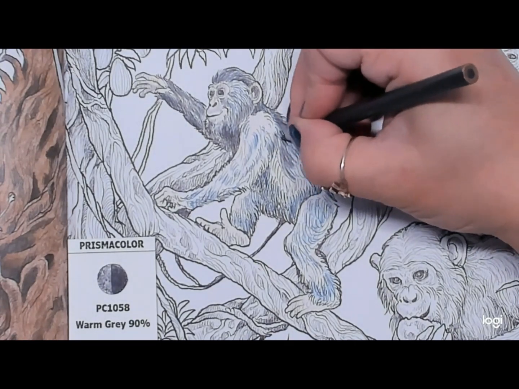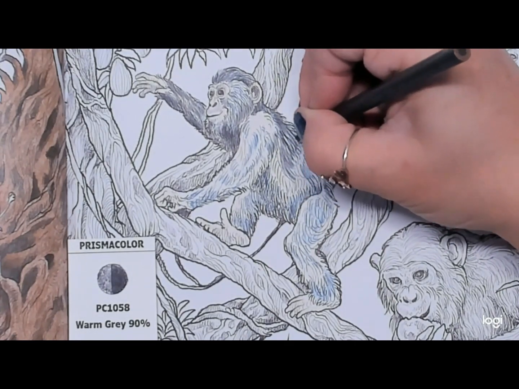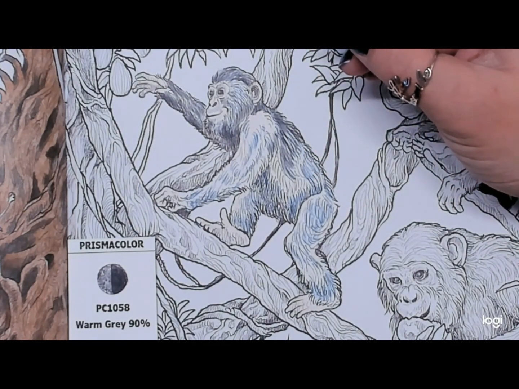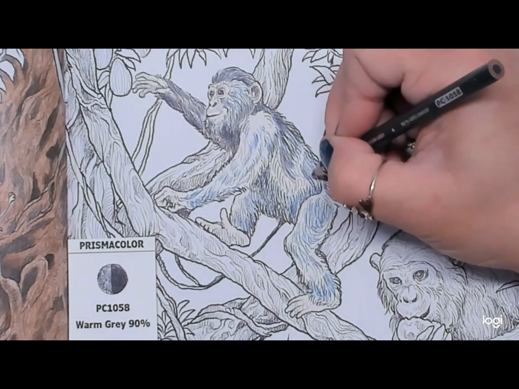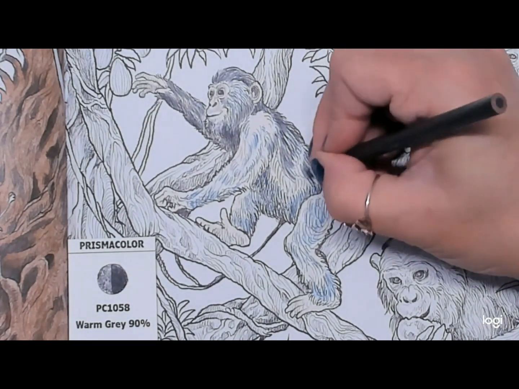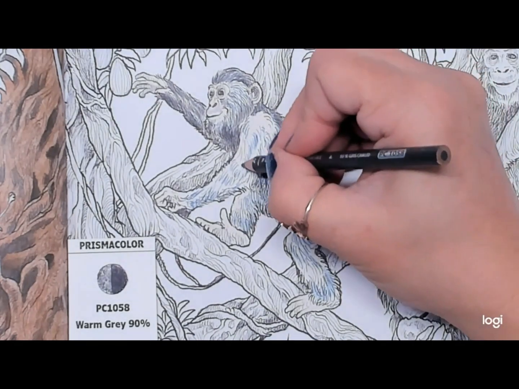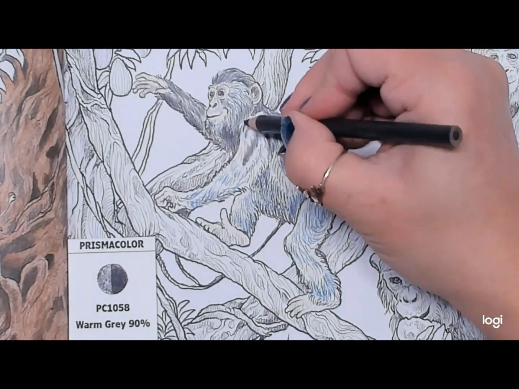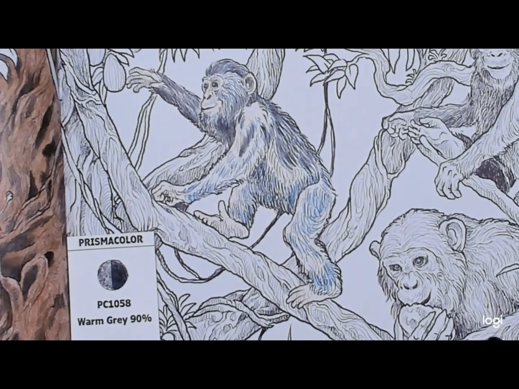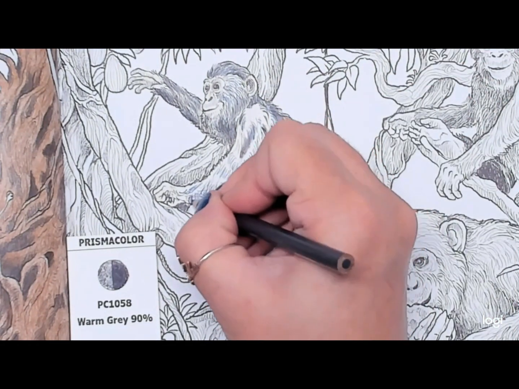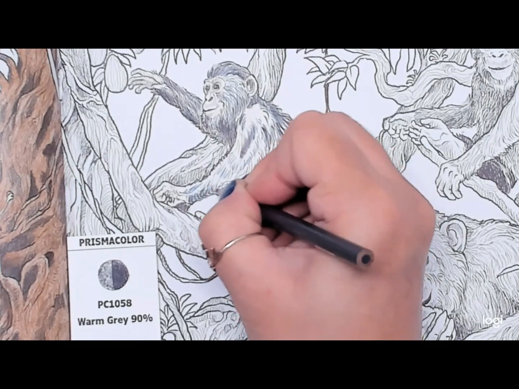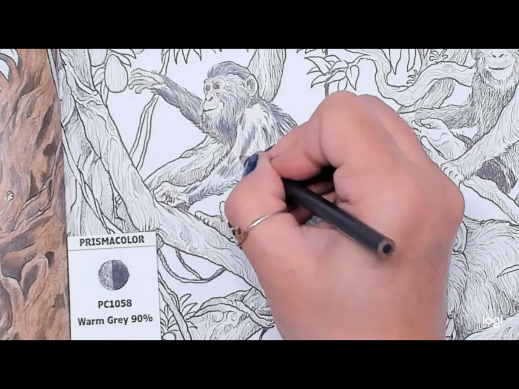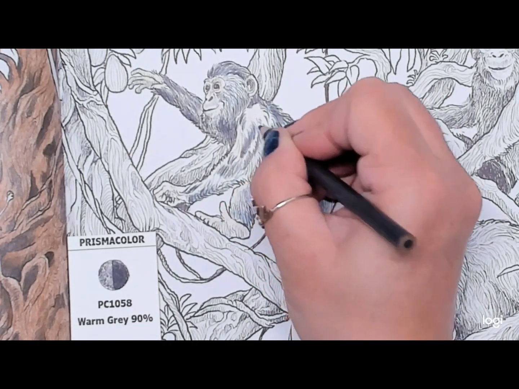And if you prefer a browner chimp, you can use a dark brown like espresso or sepia with the blue. And I'm going to build up my layers on this just like I would in any other picture. So there'll be a few layers of me adding some of the same colors.